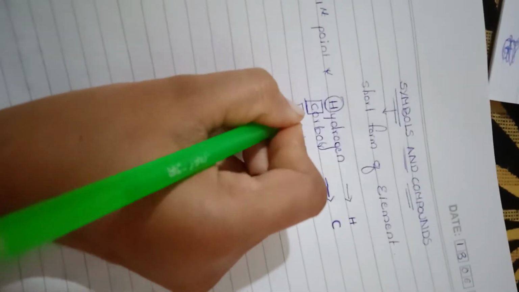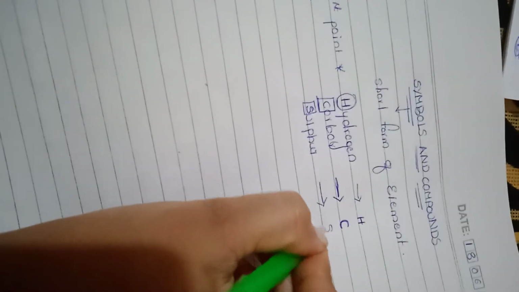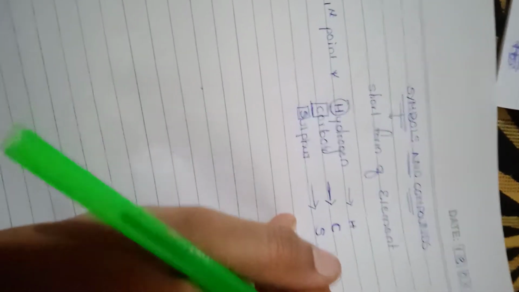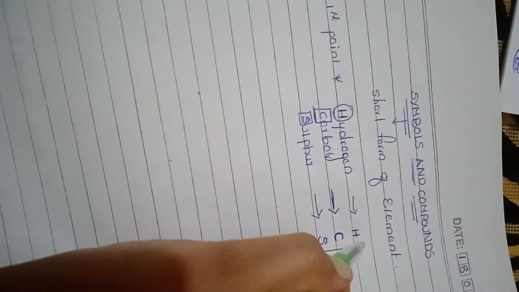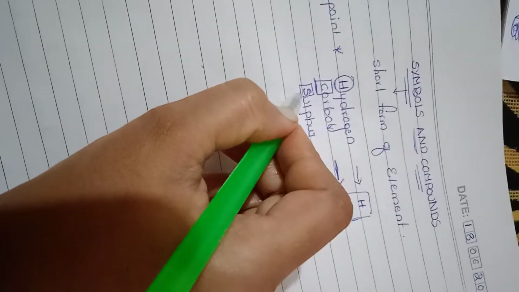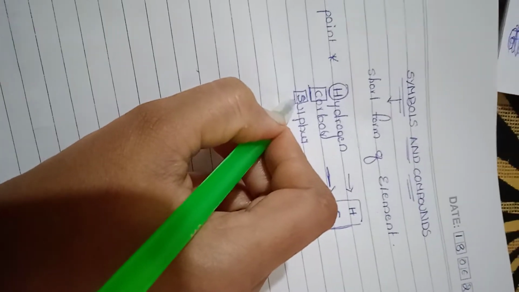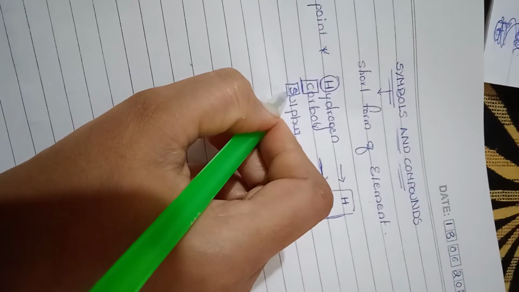S. All should be in capital form. Carbon starts with C, hydrogen starts with H, and sulfur we have taken as S. I hope you all understand this.